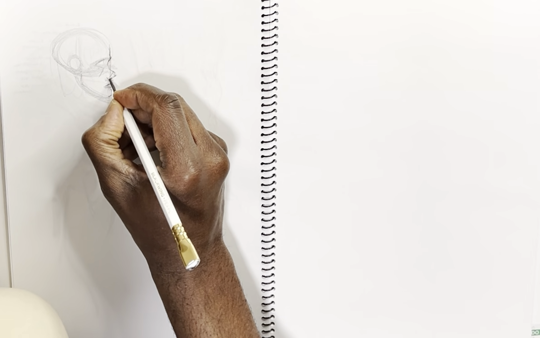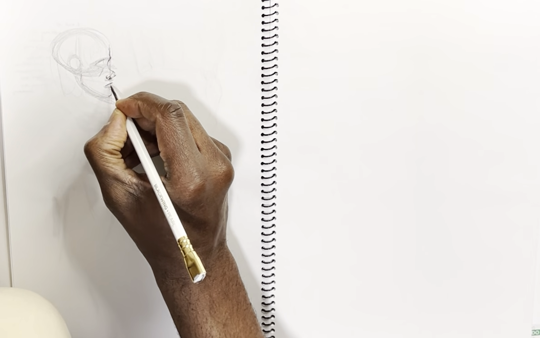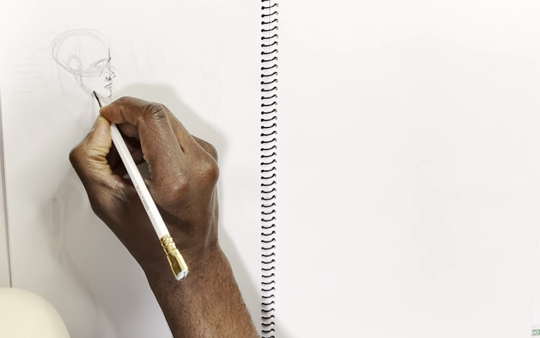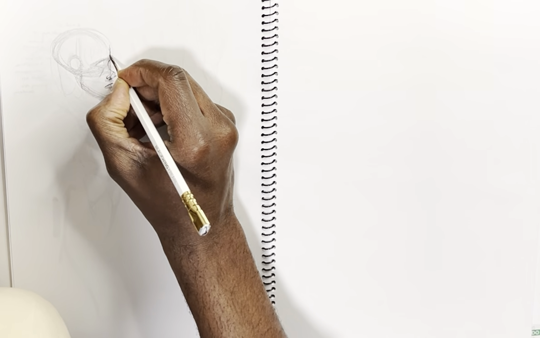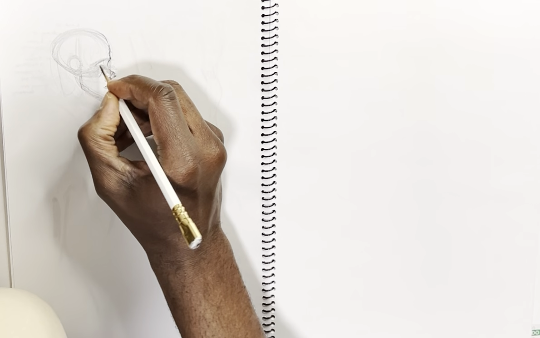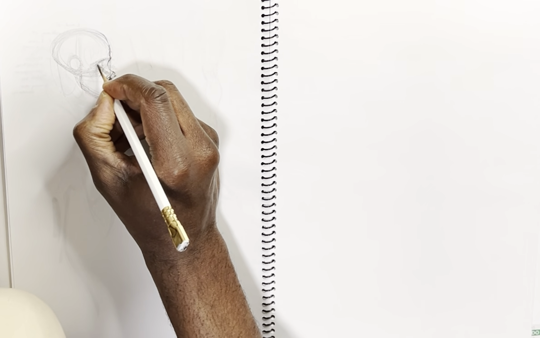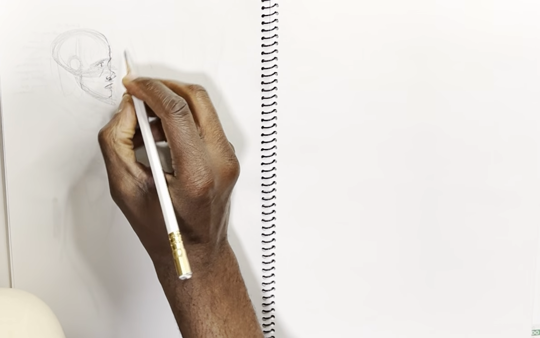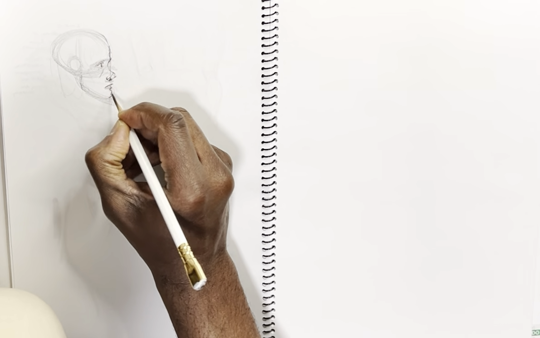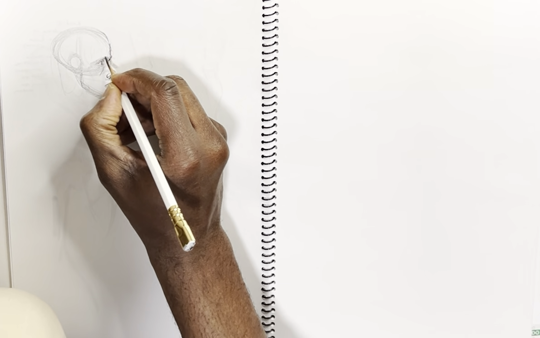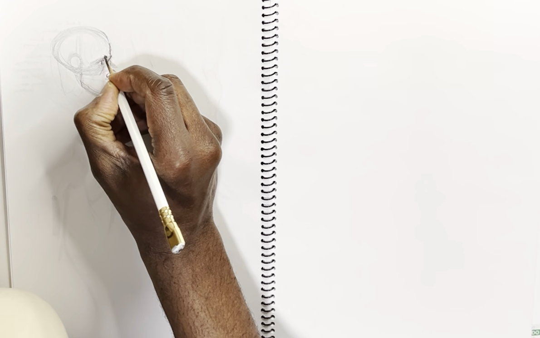You don't want to forget that you have this forehead just going up and back like that, and eyes are sitting inside there like that. Okay.